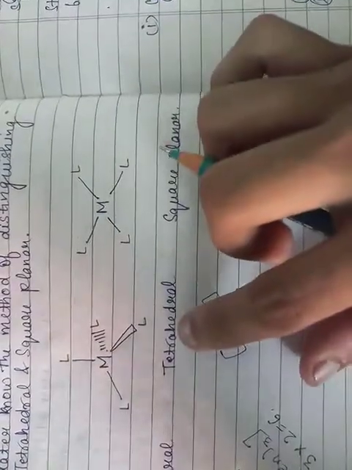Okay, and once you have found out the coordination number to be 4, right now you don't need to find out how to differentiate between tetrahedral and square planar. You will learn that in the valence bond theory part. Now further I will be explaining how these 3 structures look like.